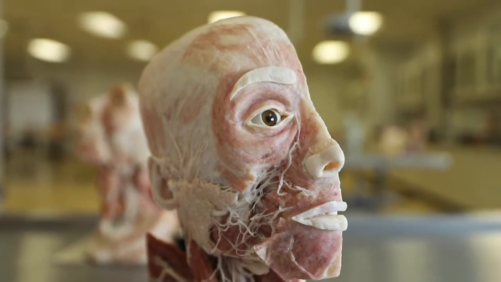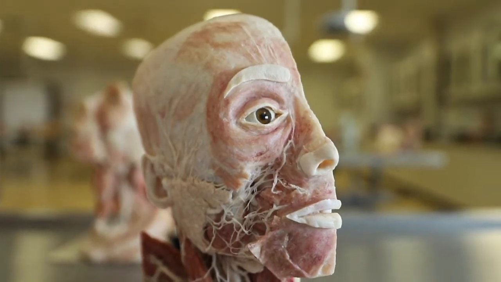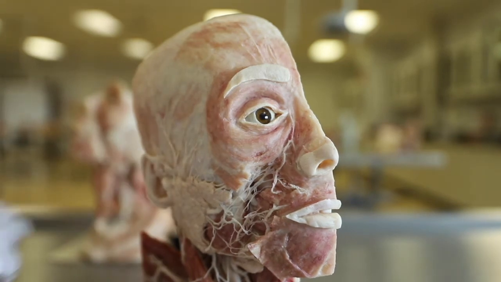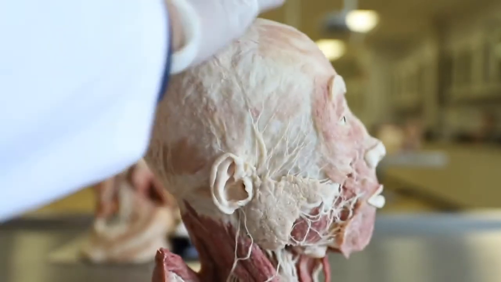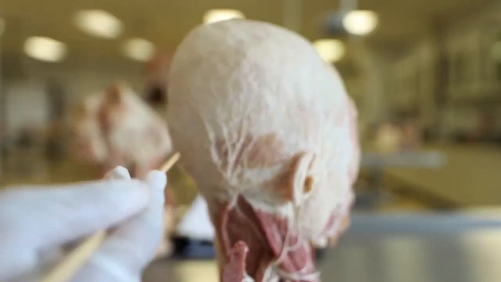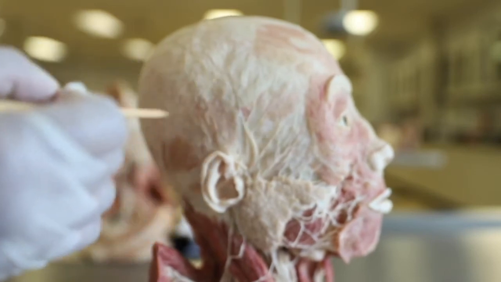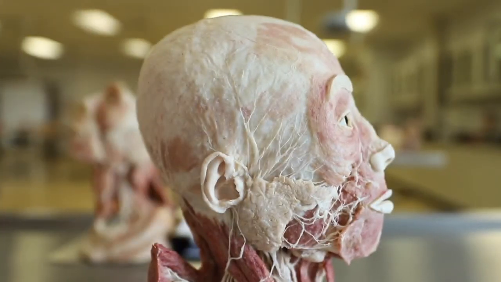In this part, we will discuss a little bit about the scalp. As you know, scalp is an abbreviation for five layers that cover the head. It extends anteriorly from the eyebrows to the superior nuchal line posteriorly, and to the superior temporal lines laterally.